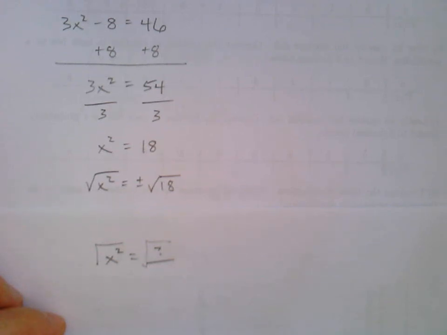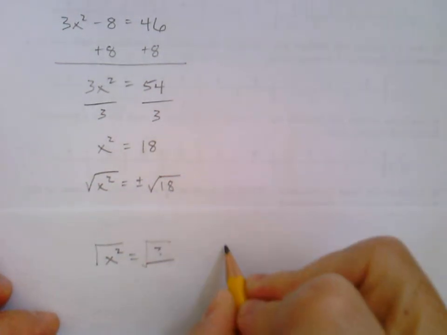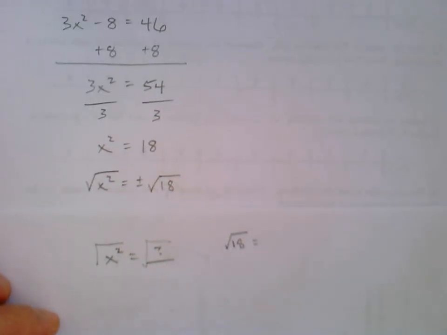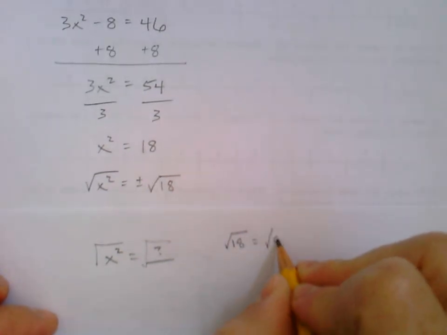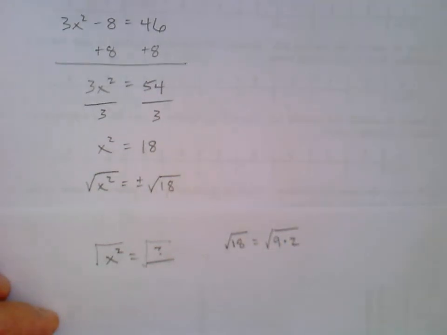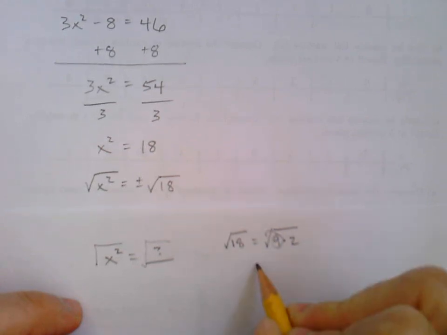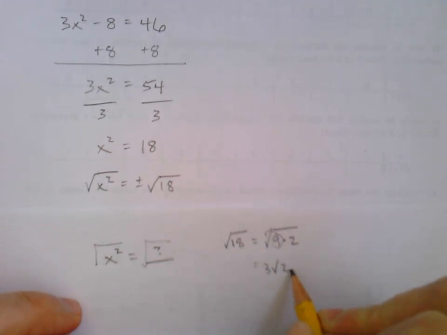Also, we want to recognize, hey, square root of 18. I'd really like it if I could just take that square root, but 18, it's not going to work that way, but I can reduce square root 18, right? Isn't that square root 9 times 2? I got that perfect square. And so that 9 can jump outside and become a 3.